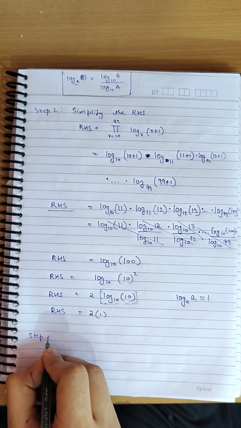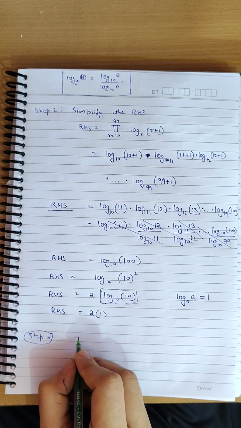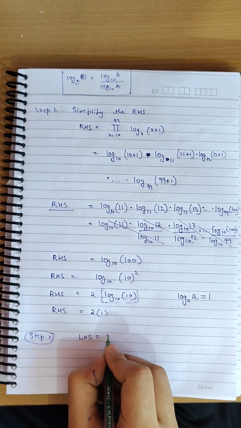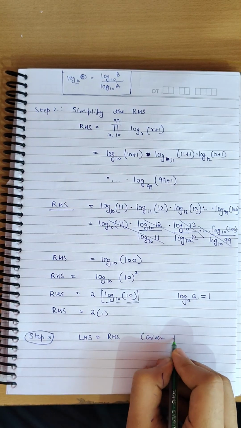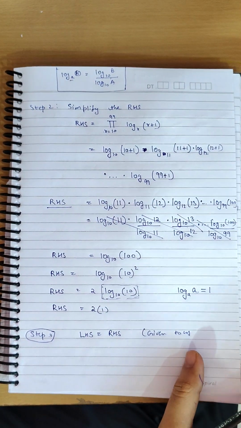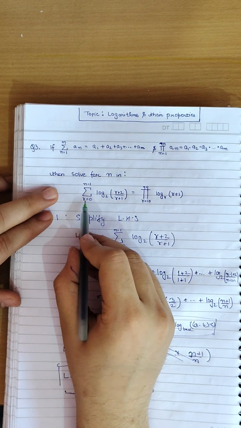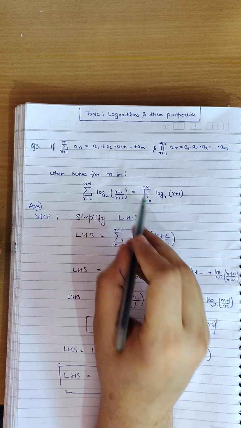Okay. So now let's go for step 3. Since we have calculated LHS and RHS separately, we are going to do LHS equals RHS. This was given to us in the question. See, this was our LHS, this was our RHS, and equality was given to us in the question.